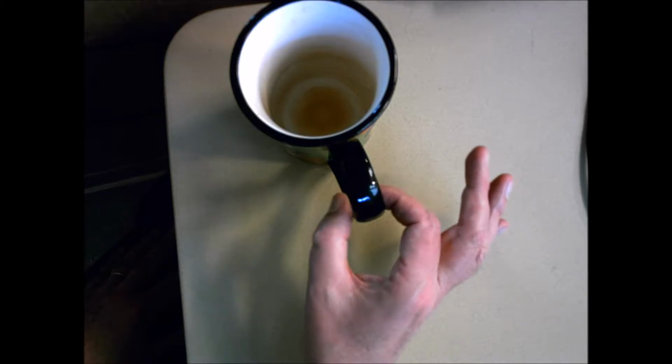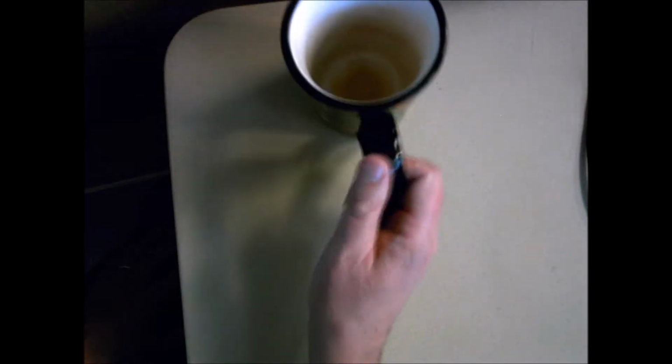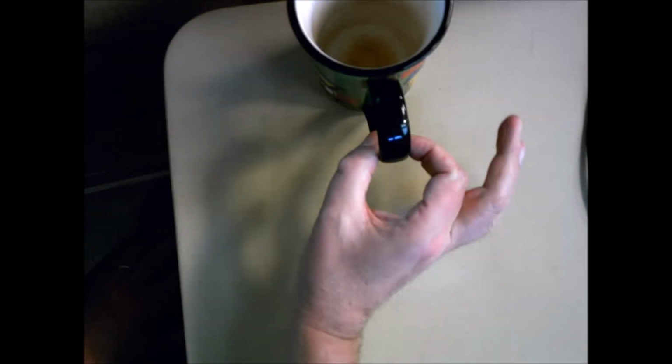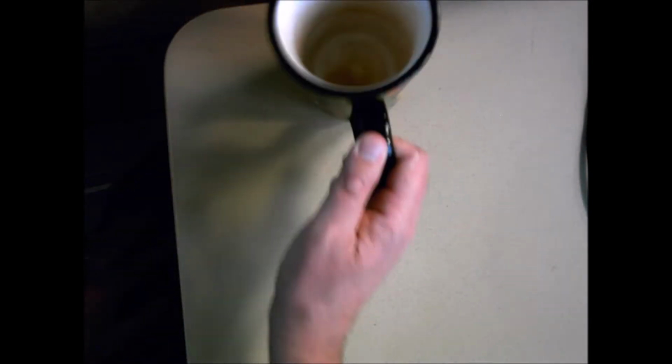Okay, so this is what we call a force. I'm pulling on it, right? I'm pulling on the coffee mug, and I'm making the coffee mug move.